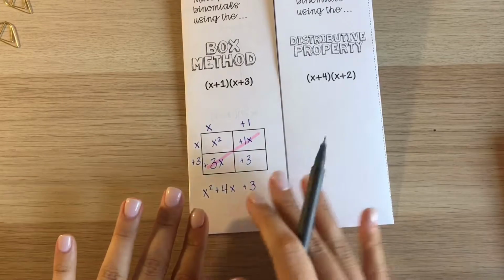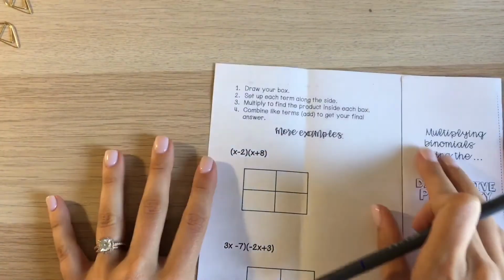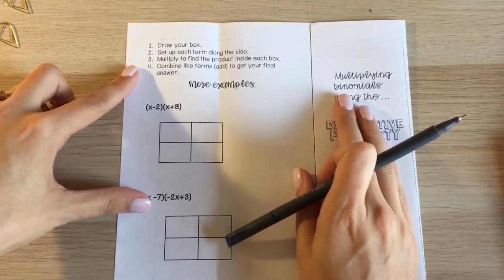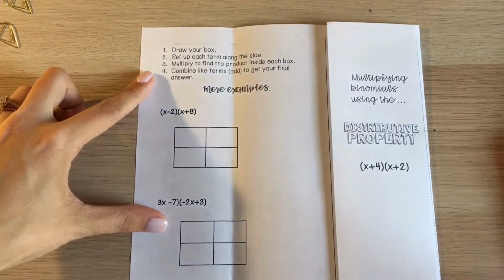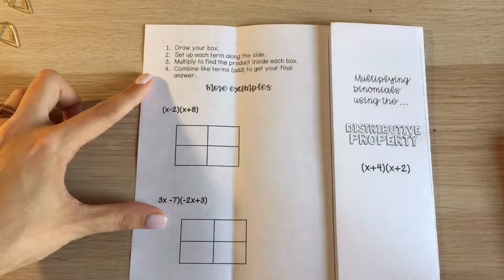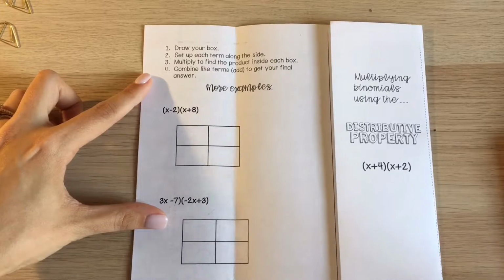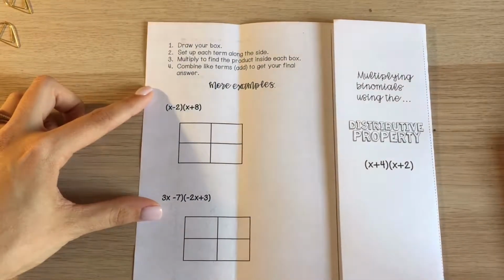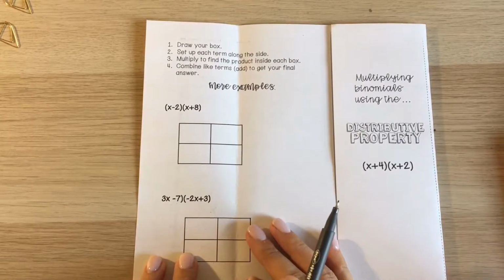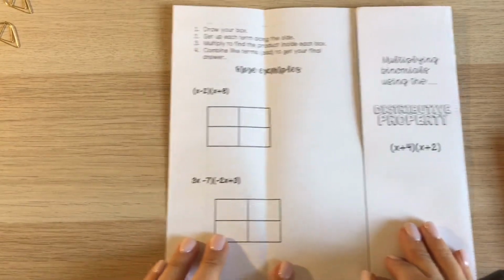Let's go further in depth in this on the inside. There are 4 main steps when you're organizing your multiplication with the box method. 1, draw your box. 2, set up each term along the side. 3, multiply to find the product inside the box. And then finally combine like terms, which is adding to get your final answer. Let's do 2 more examples together.